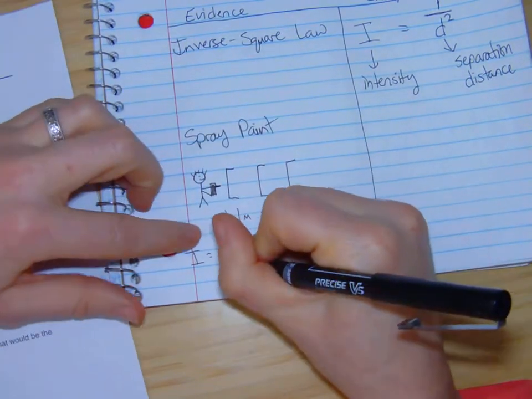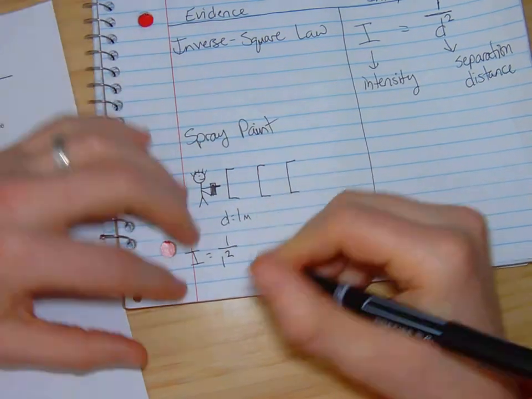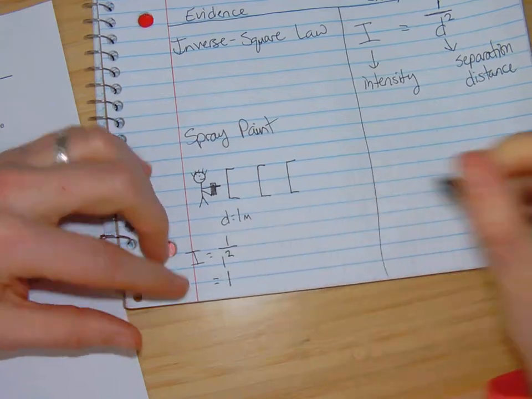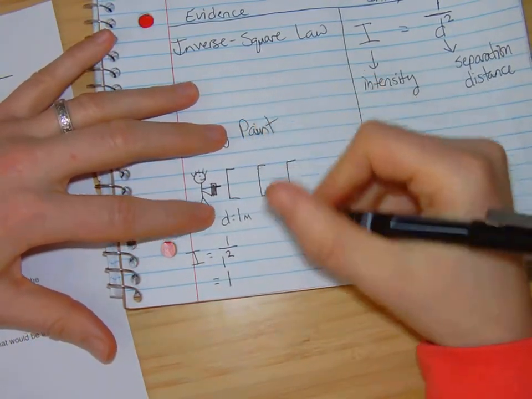So 1 divided by this 1 meter squared. So it's 1 divided by 1, because 1 squared is 1. So it goes on 1 unit thick. Okay? And it's going to cover a small space.